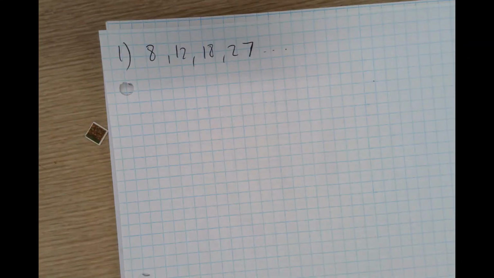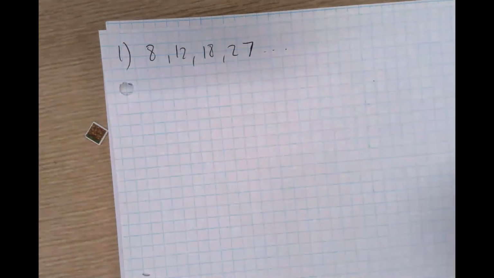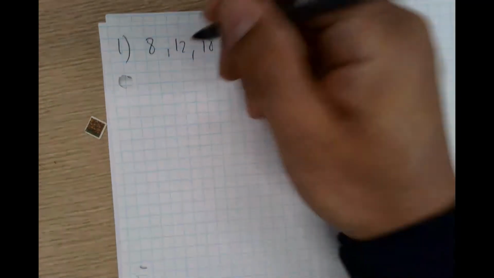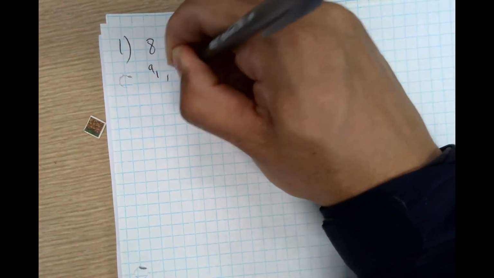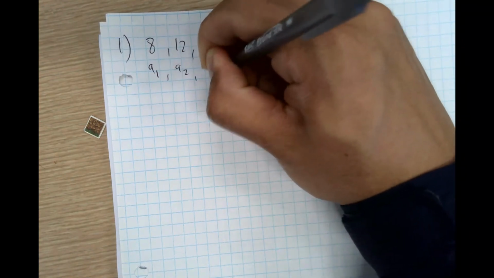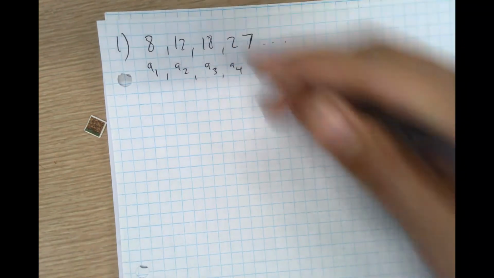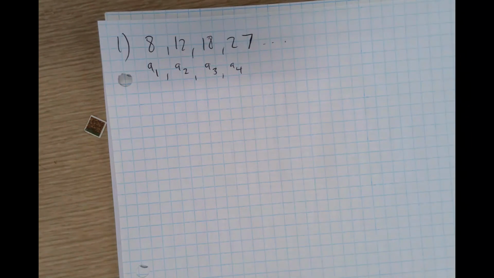This is arithmetic, geometric, or it is neither. Okay. So the first thing you want to do is take your second term. So this is A1, this is A2, this is A3, A4, because it's the first number in the sequence, second number in the sequence, third number in the sequence, and fourth number in the sequence.